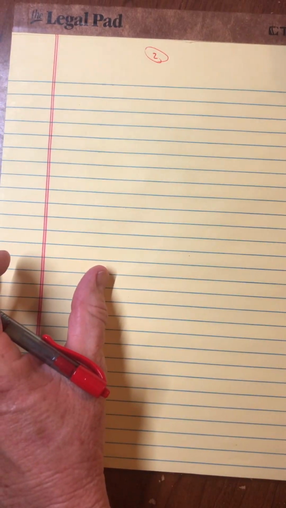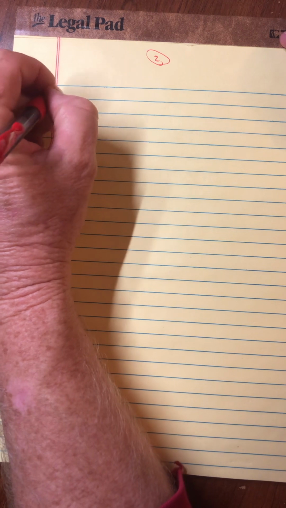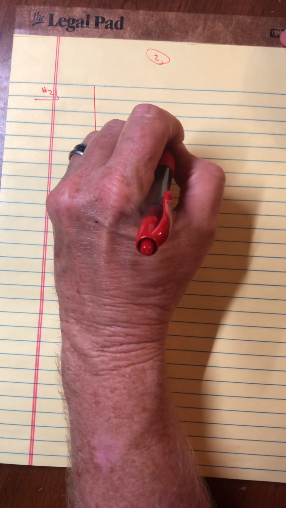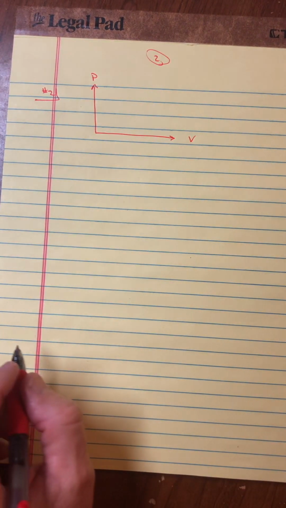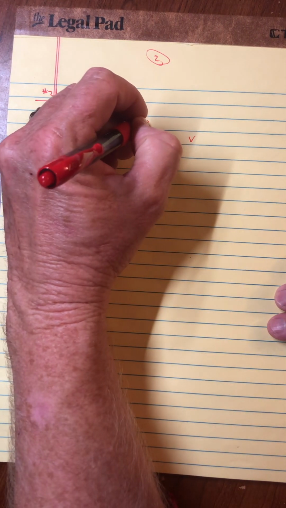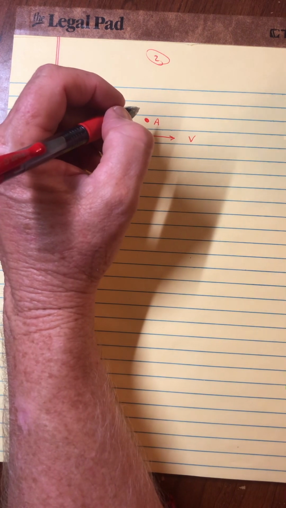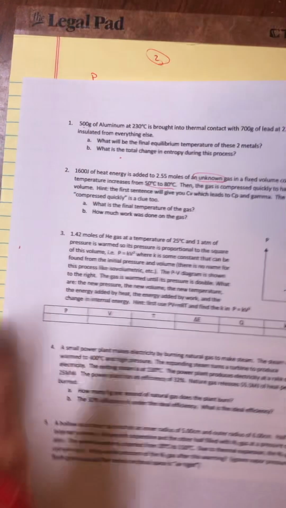And I would encourage you to start off this problem with a PV diagram. I've been emphasizing that they can really help your thoughts a lot. So let me call this the starting point. I'll call it A. And that first sentence said we're going to add a Q to it.